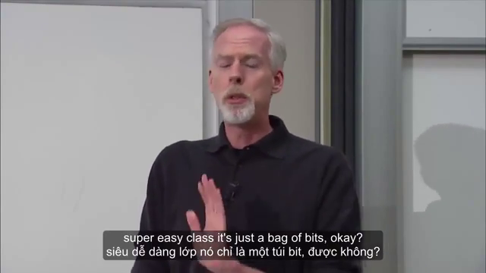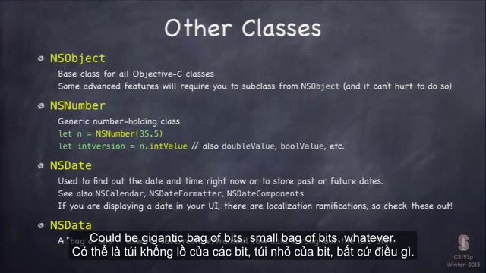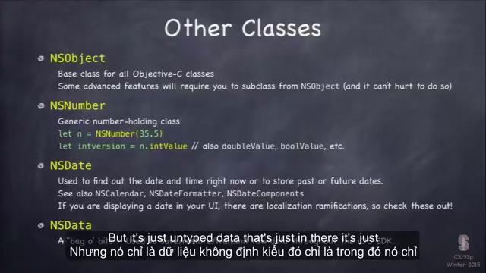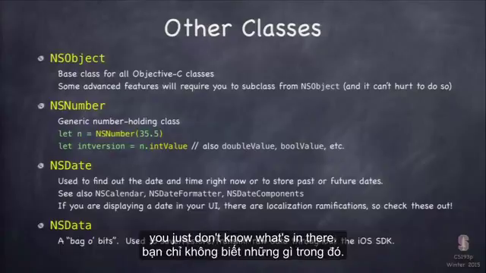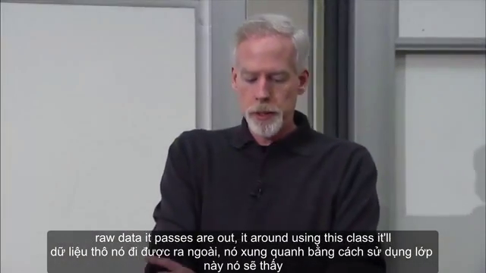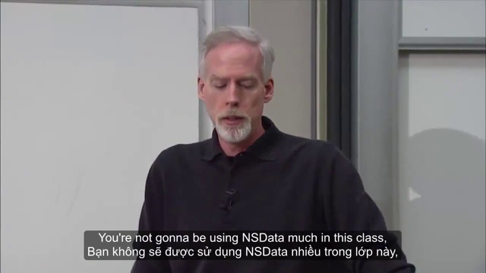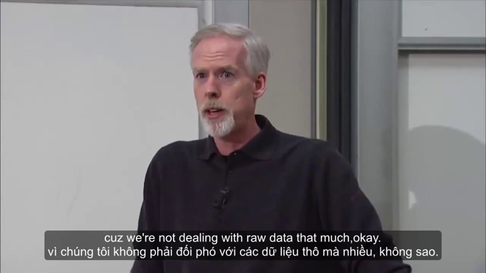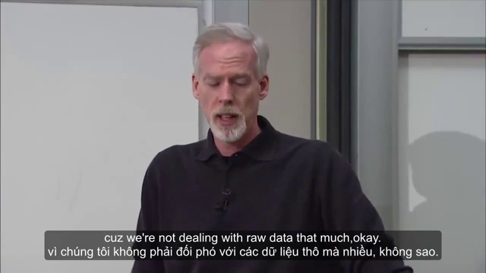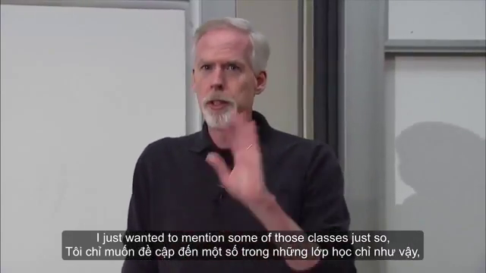There's NSData, a super easy class. It's just a bag of bits. Could be a gigantic bag of bits, small bag of bits, whatever, but it's just untyped data in there. You can think of it almost like a pointer to memory, and you just don't know what's in there. This is how iOS will pass around untyped, raw data. It passes it around using this class. It'll be obvious when we start using this what it's for. You're not going to be using NSData much in this class because we're not dealing with raw data that much. All right, so I just wanted to mention some of those classes just so you know they exist.